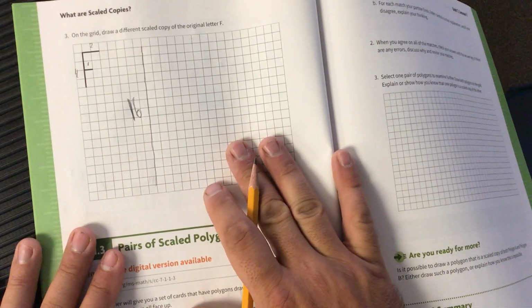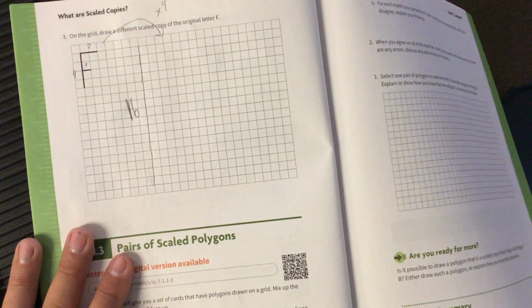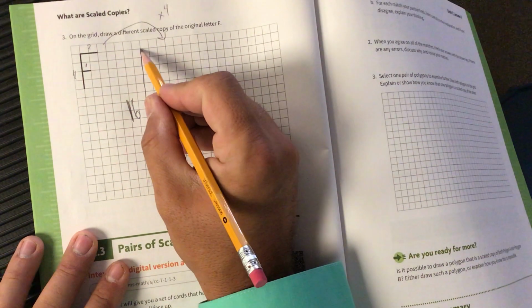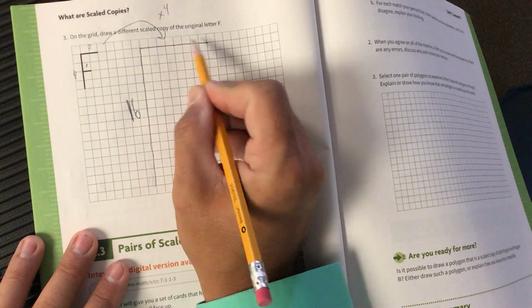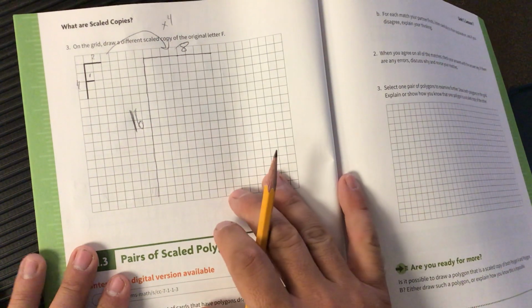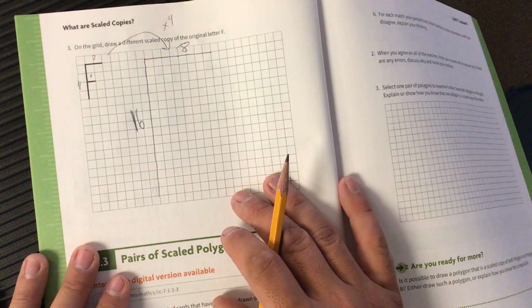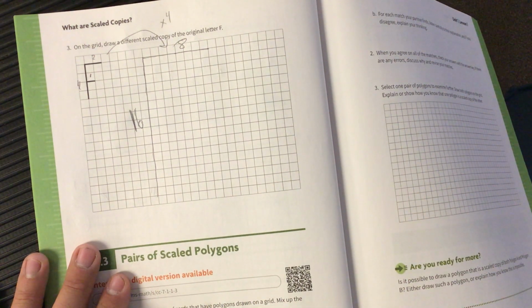Okay, so there's my height. And again, you said a scale factor of 4. What would my top be? 8. 2 times 4. 2, 4, 6, 8. Now here's where it's a little tricky. I don't know exactly where to put my bottom line. Brody H, what do you think?